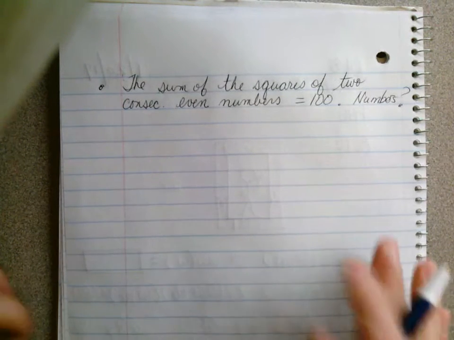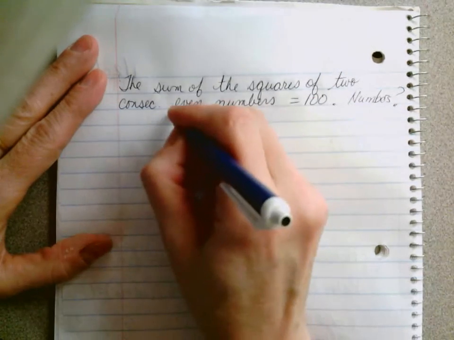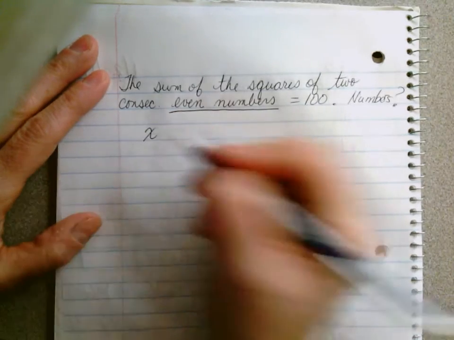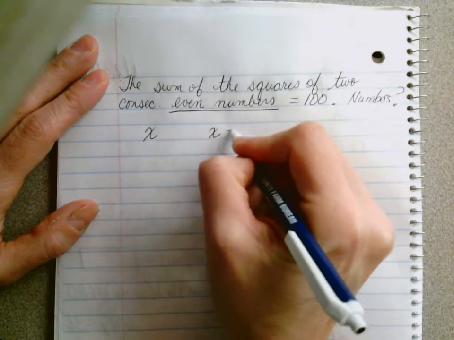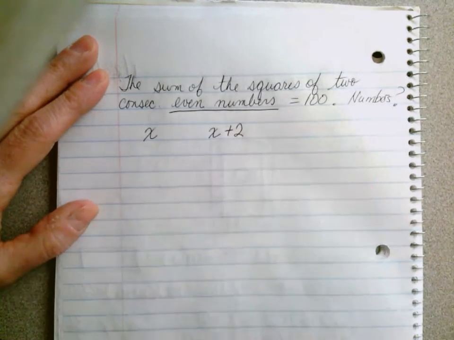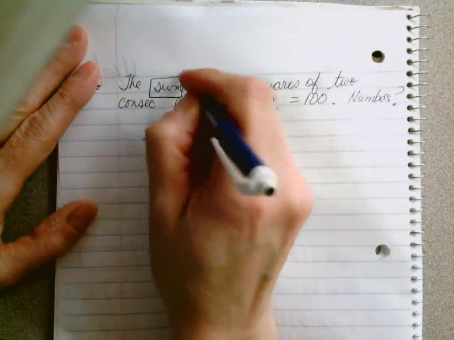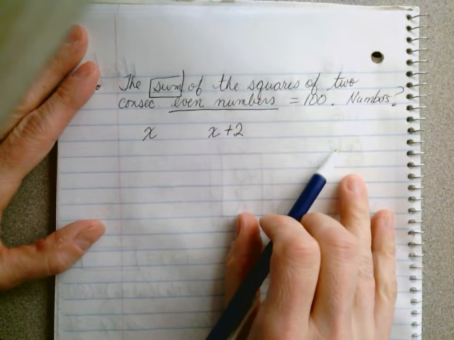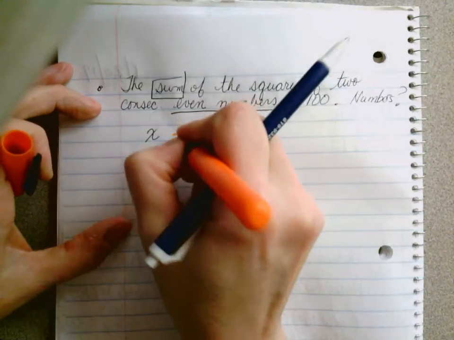So first of all, give me two things that would represent two consecutive even numbers. X and x plus 2. How will I represent the sum of their squares? So here's sum, right?